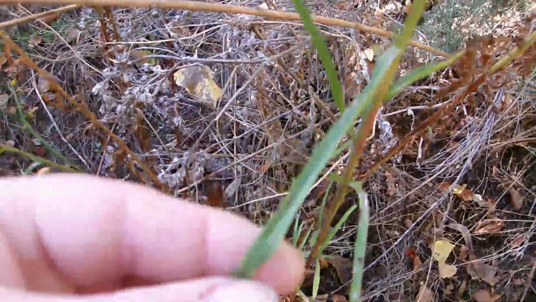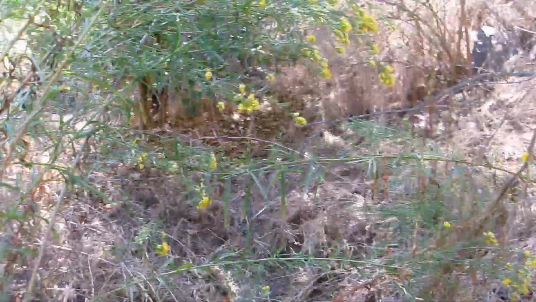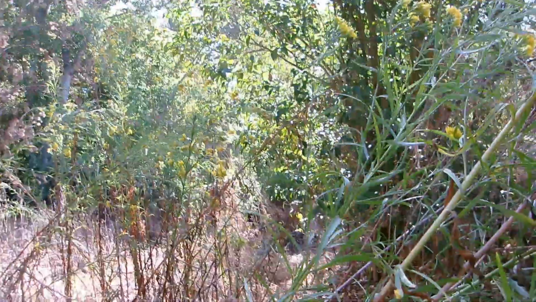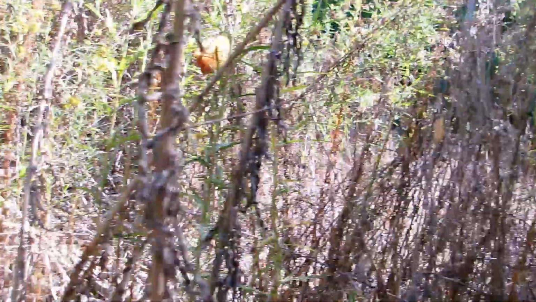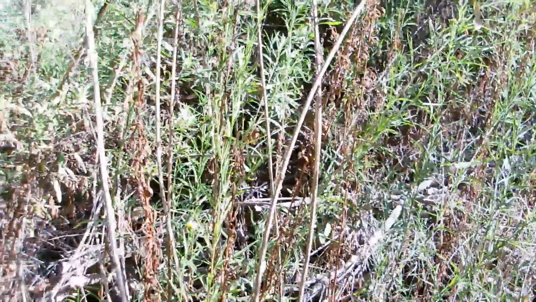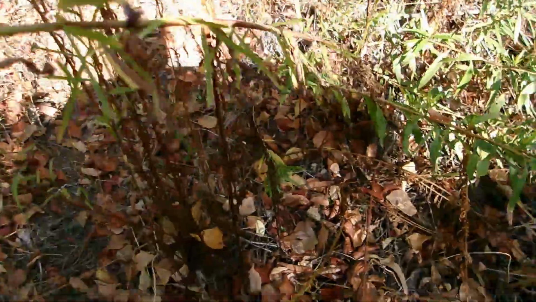Much longer down here, further down on the stalk. Pretty common occurrence with a lot of plants, especially shrubs and perennials and herbaceous annuals and stuff like that, to have smaller leaves on top, larger leaves down below.